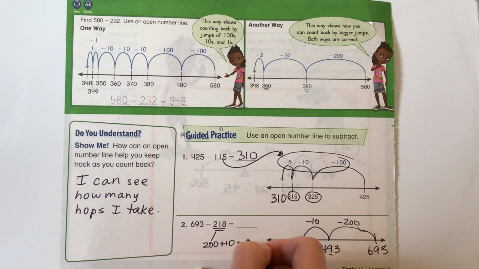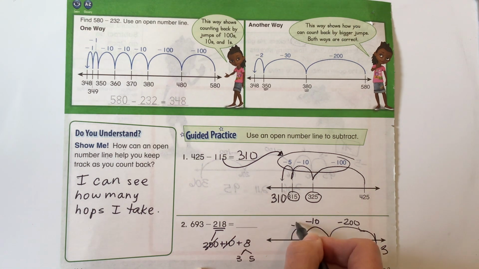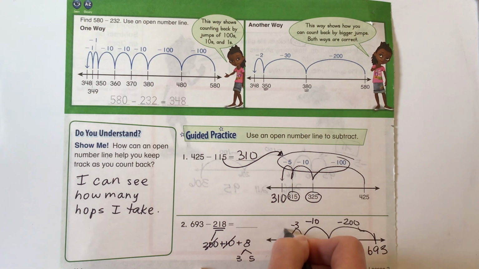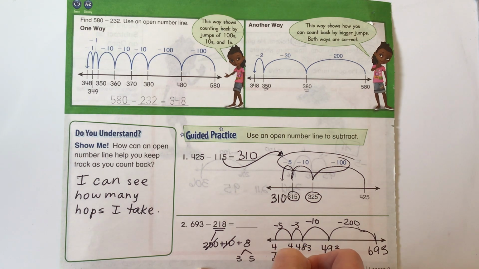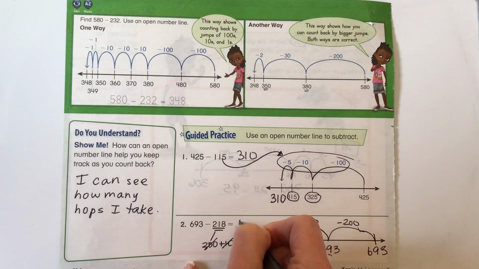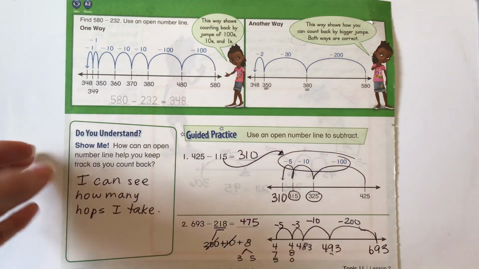So I have 8 here, right? So 8, if I'm at 483, I can break my 8 into 3 plus 5. So if I subtract 3 here, that puts me at 480. And then I can subtract 5 from that, and that puts me at 475 for that one. So 475. Okay, let's go ahead and go into the independent practice page.